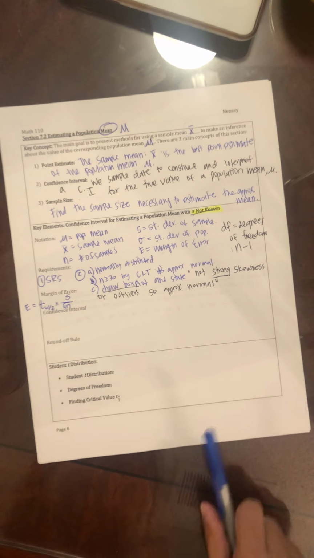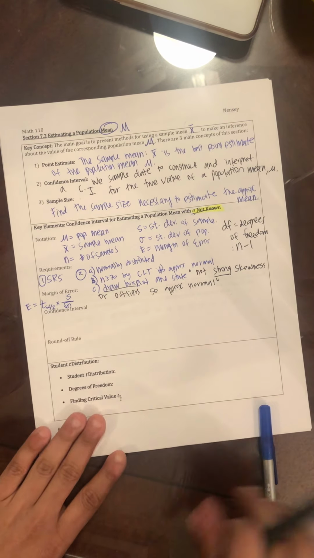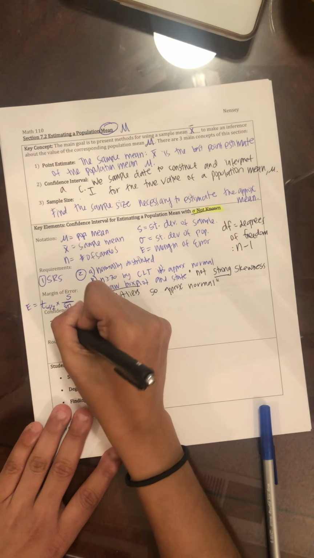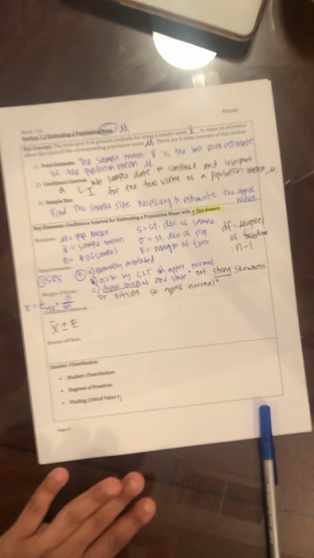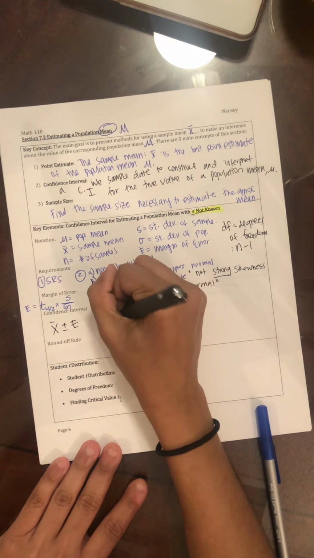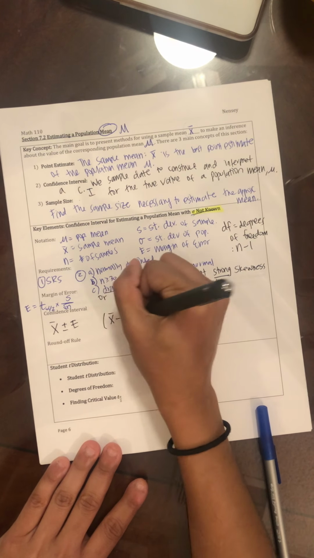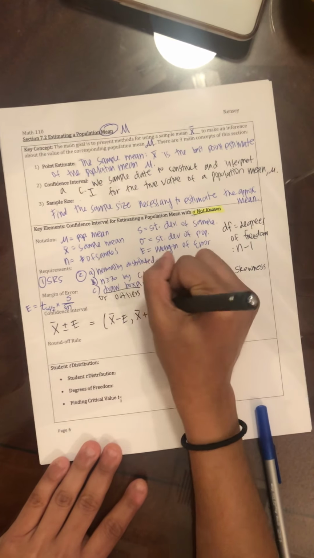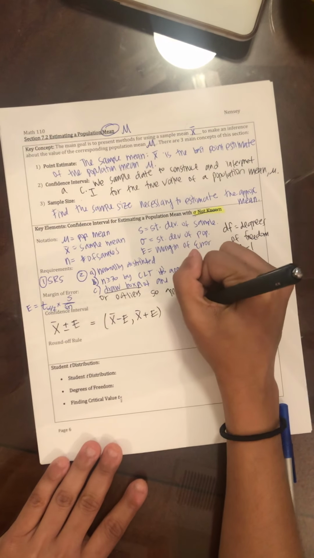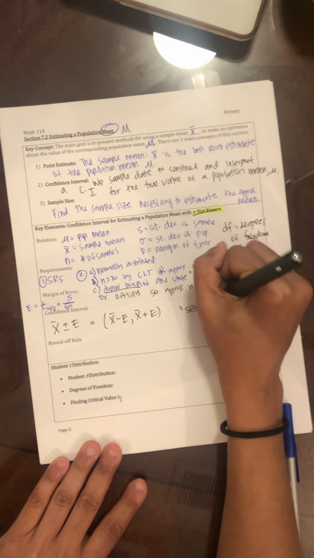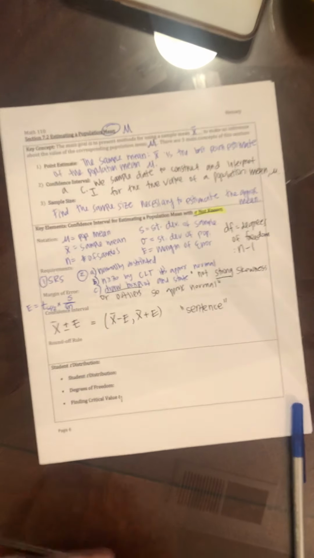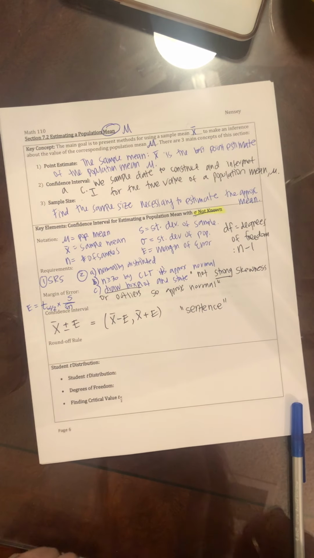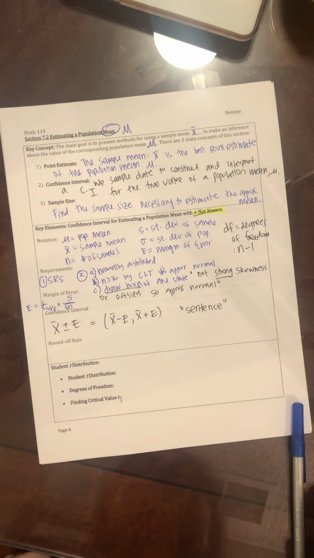Okay, what's your confidence interval? Again, there's two ways to write this. It's just x bar plus or minus your margin of error, which if you want to write this is x bar minus E, so you can write it like this, or x bar plus E. And then you want to write a sentence. And again, I give you another sentence frame. It's very similar to the last one, except I changed like 3 words. And those are the 2 sentence frames you need to know for this.